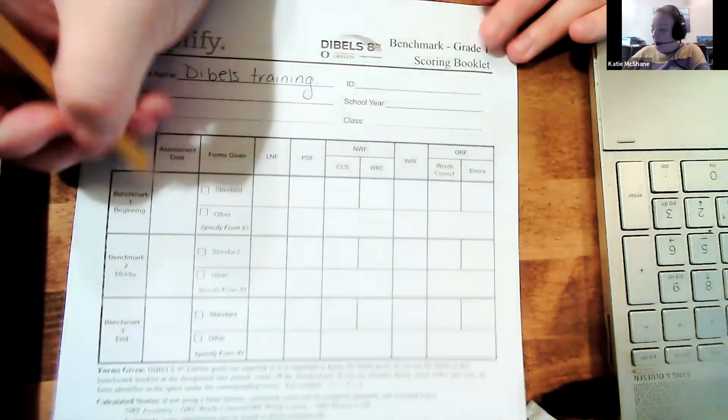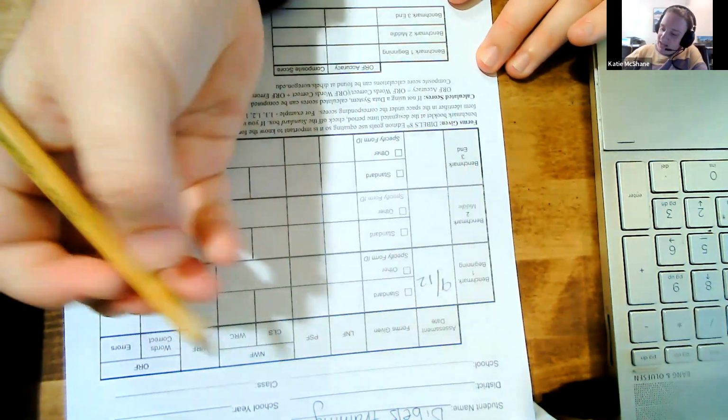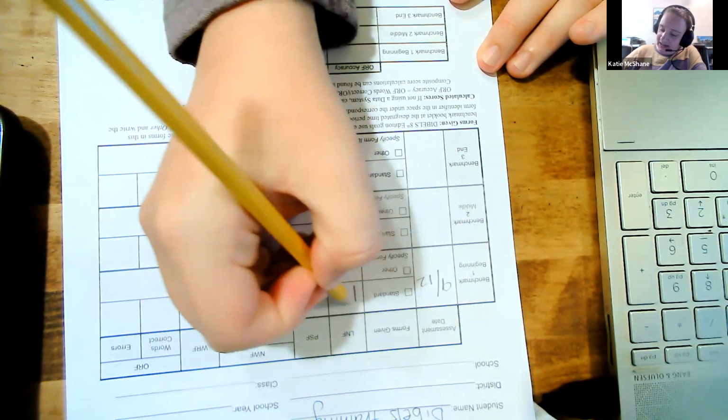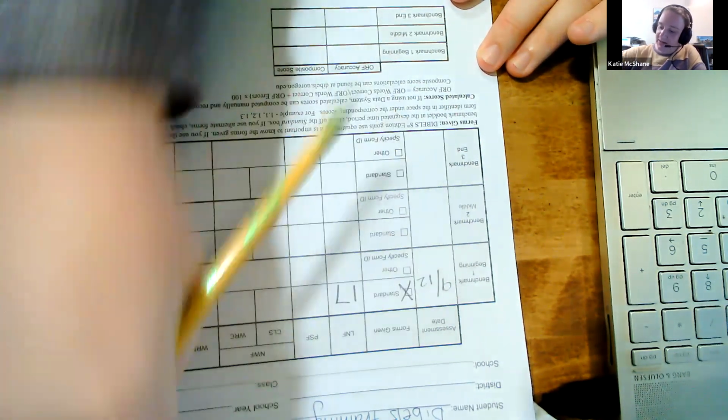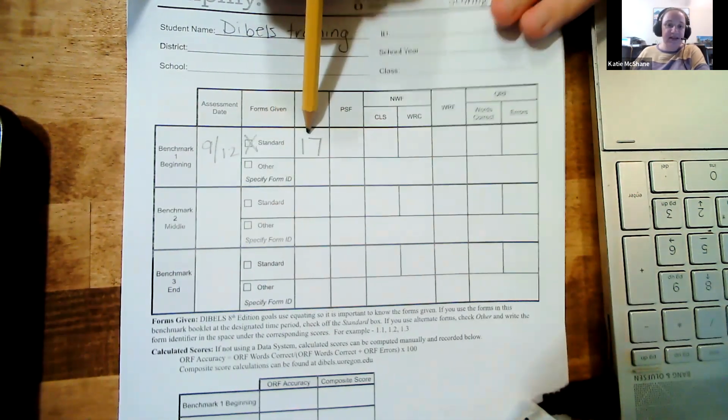Here, I would put the date. I can't write upside down, I'll turn it around. I would put the date, and then under letter naming fluency, I'd write the number 17. So that's what it would look like once I scored it.